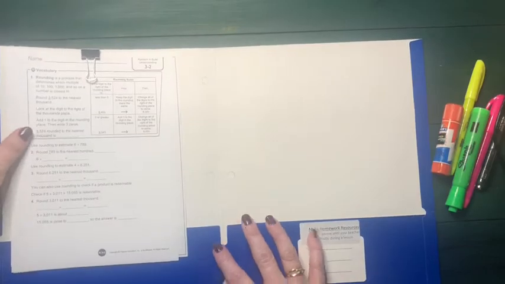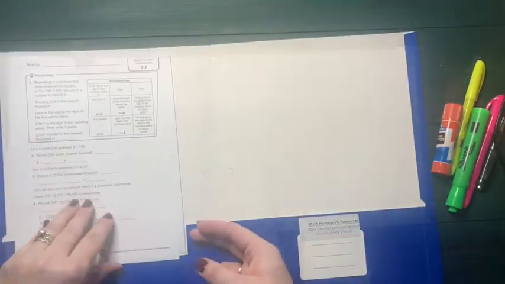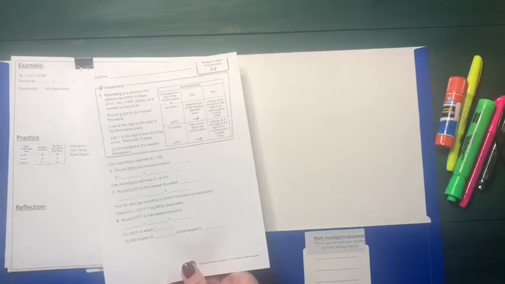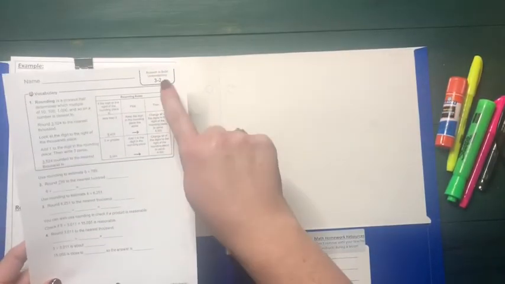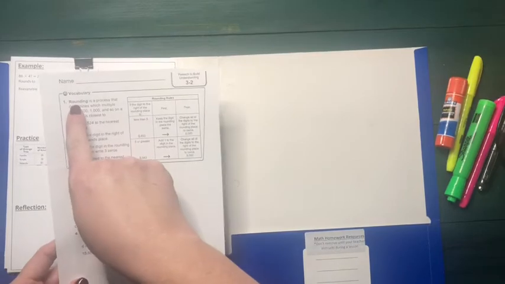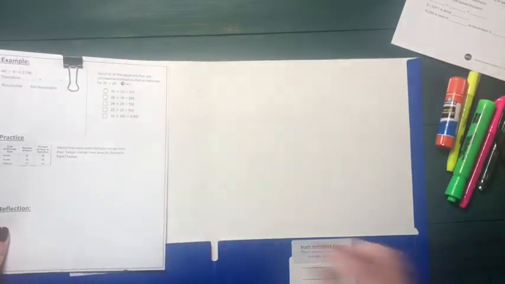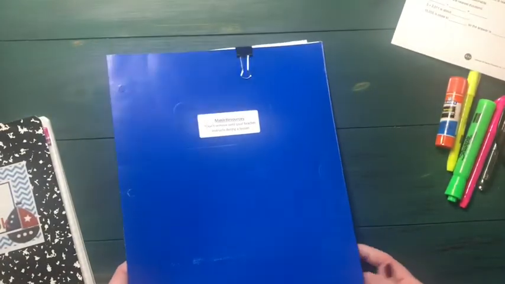Remember, don't take this out of your anchor binder, just leave it inside. On the left, go ahead and take out the only teach page you're going to need, the top sheet that says 3-2, and it starts with talking about the vocabulary with the word rounding. The rest of the sheets, make sure they are still clipped to the left side. Close your blue folder that's inside of your anchor binder and tuck that in your basket so you have it for later.